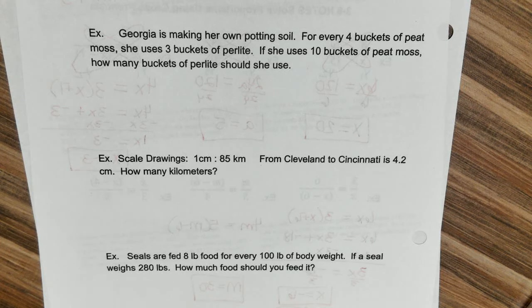Georgia is making potting soil. For every 4 buckets of peat moss, she uses 3 buckets of perlite. Now, I don't know what they're talking about because I don't know what peat moss and perlite is. But I saw that they gave me 2 numbers that go together. That is called a ratio. Yes? Are we good? And to make my ratio so that I can have a box, I just need to write down what they represent.